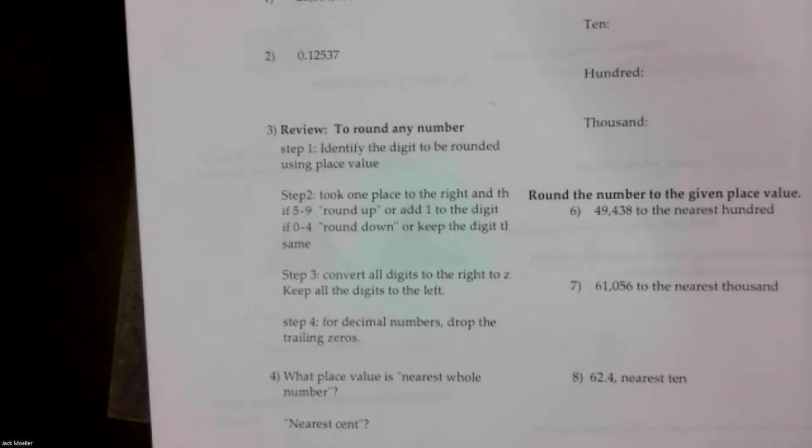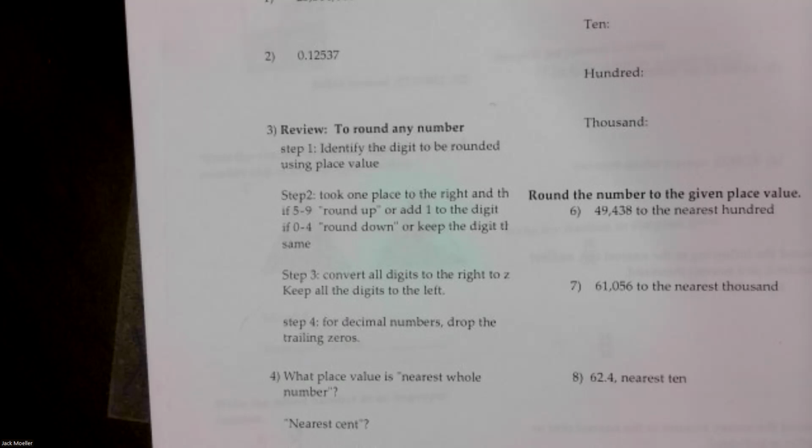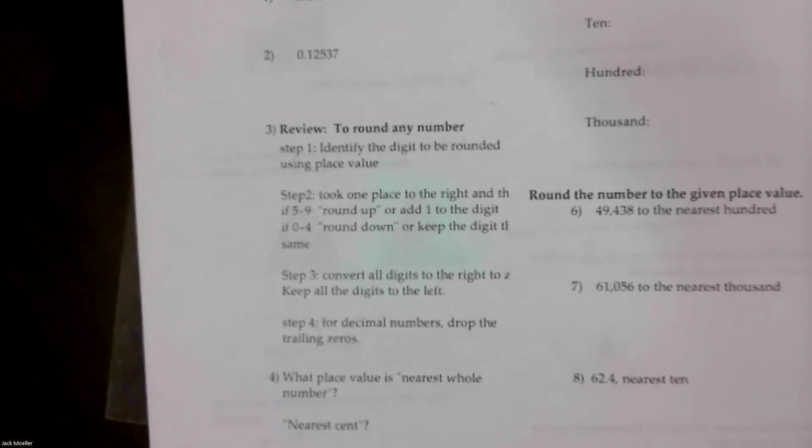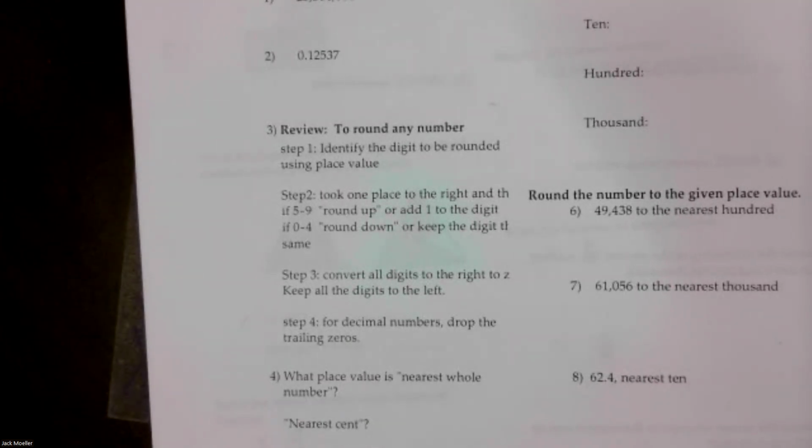Now, that's the digit itself. What do you do with the rest of the number? Well, everything to the left has to stay the same, unless we're rounding up a 9, and we'll do an example of that. And then everything to the right of the digit being rounded goes to zeros. And if they're decimals, then we tend to drop them, and I'll do an example of that.